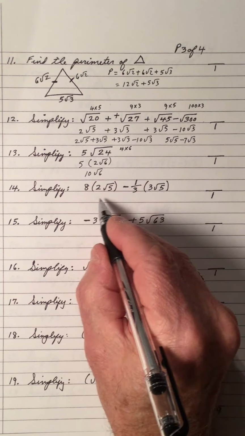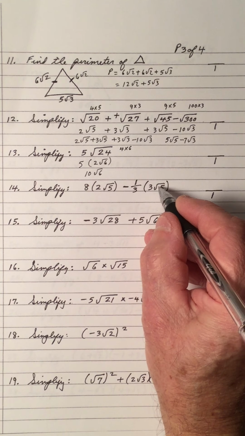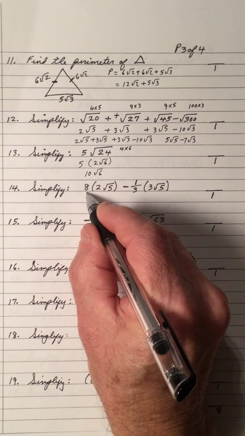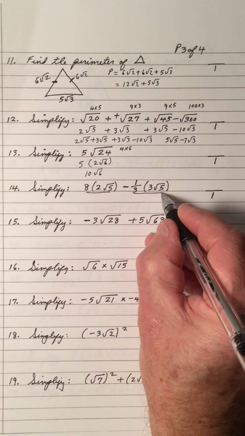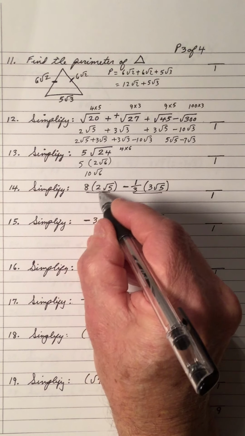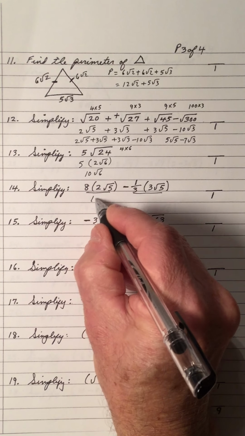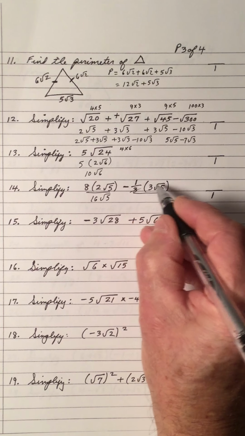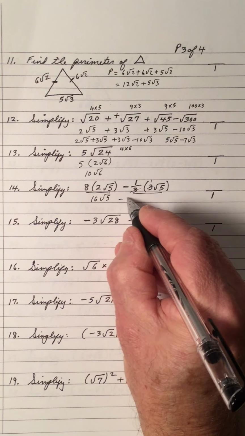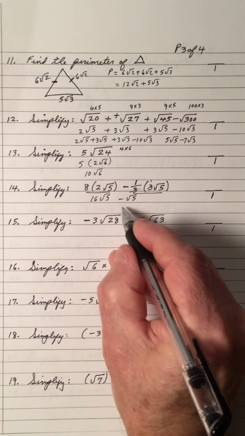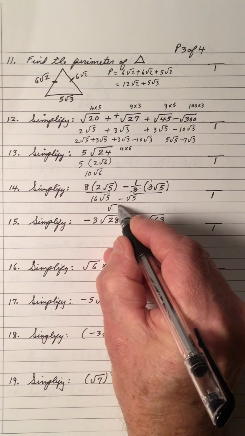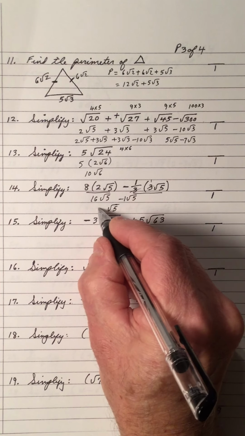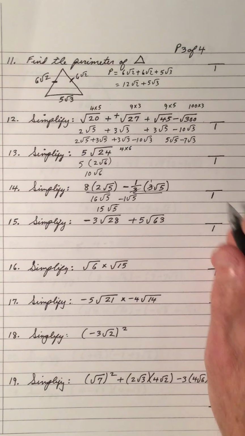14, simplify. So we have PEMDAS, we have these brackets, they are simplified. We have no exponents. We have to multiply these two and these two first before we subtract. 8 times 2 is 16 root 5. And 1/3 of 3, the 3's cancel, and so I get a negative root 5. And when I subtract like terms, I have root 5. So 16 subtract 1, that's a 1 there. So that gives me 15 root 5, final answer.